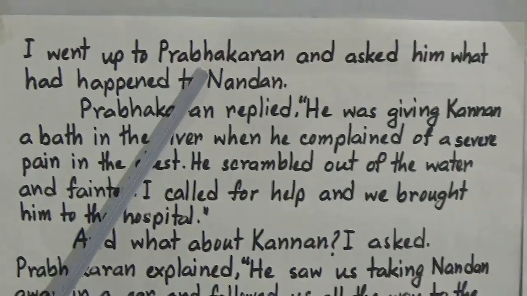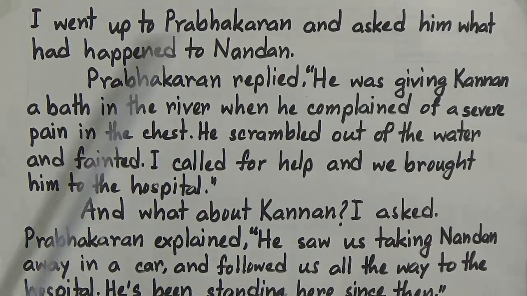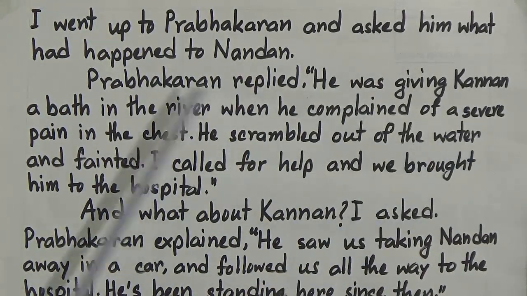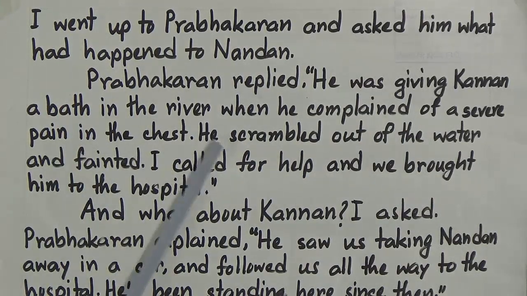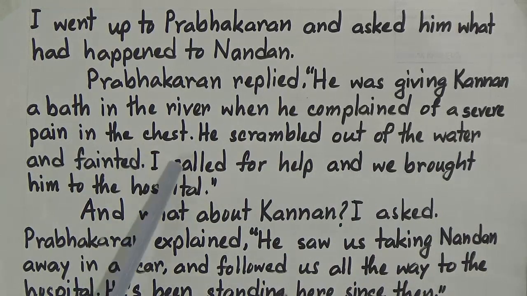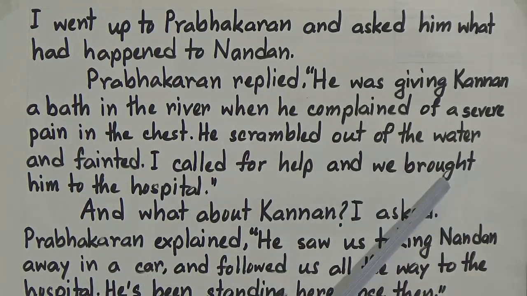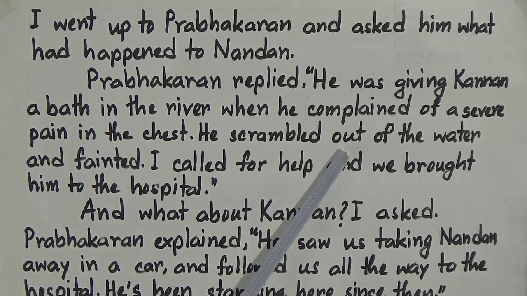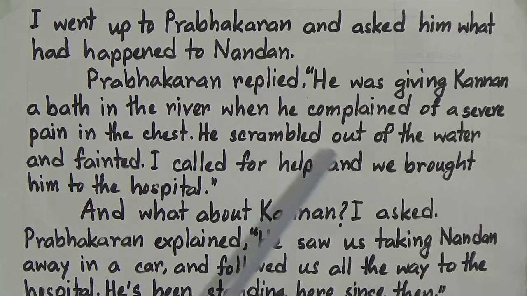I went up to Prabhakaran and asked him what had happened to Nandan. Prabhakaran replied, he was giving Conan a bath in the river when he complained of a severe pain in the chest. He scrambled out of the water and fainted. Scrambled out means come out with great difficulty. And I called for help and we brought him to the hospital.